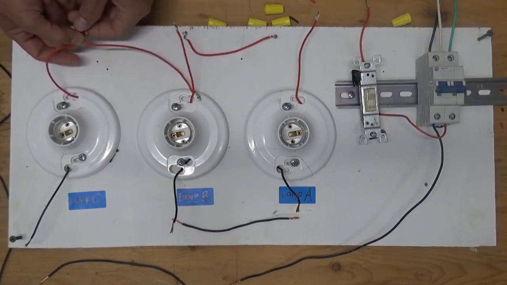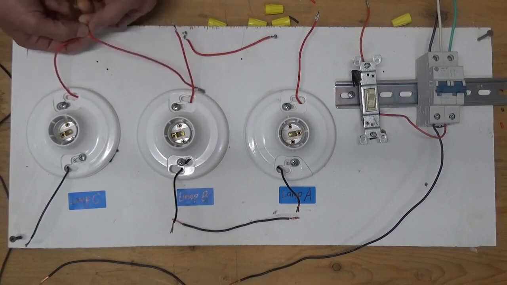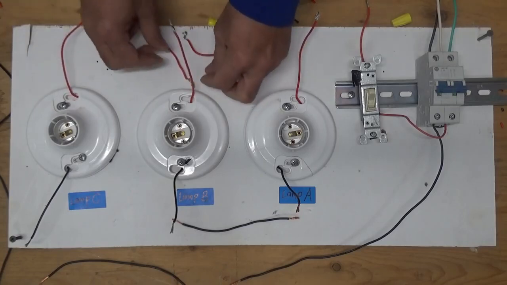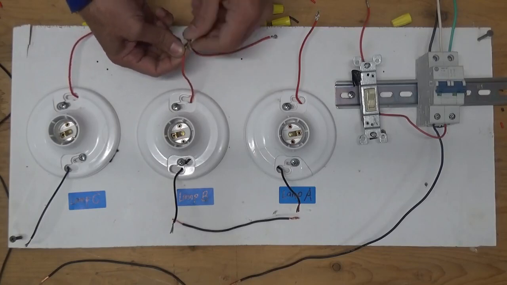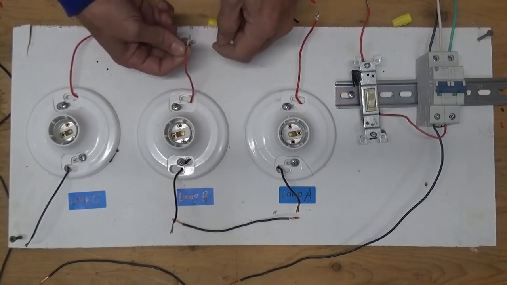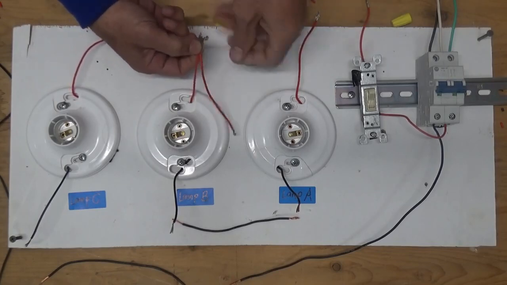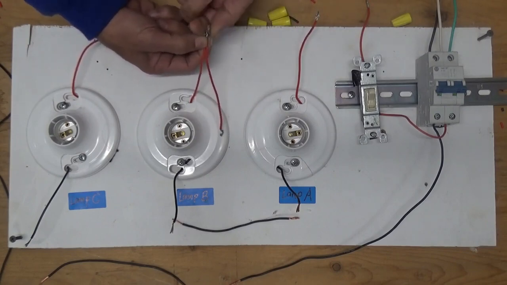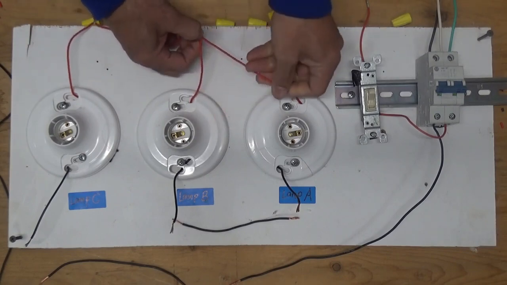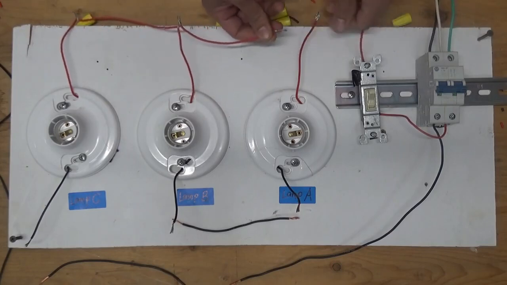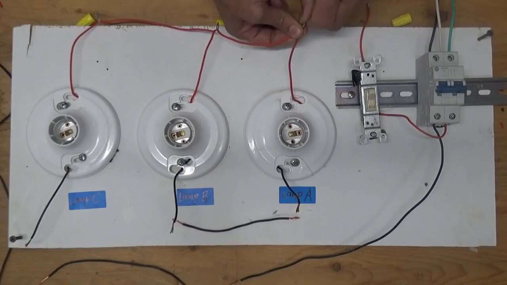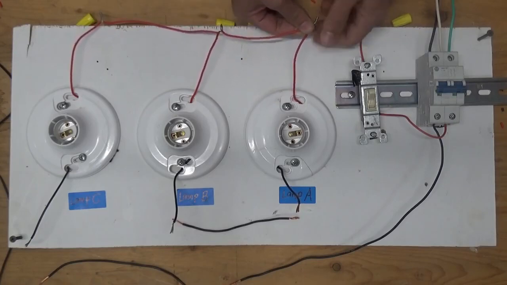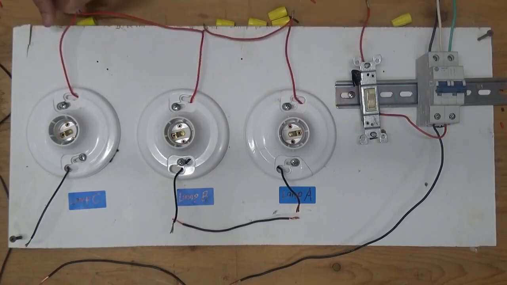First, we're going to connect here lamp C. Much easier. Lamp B. I'm going to connect another one to lamp A. Now I already have connected.